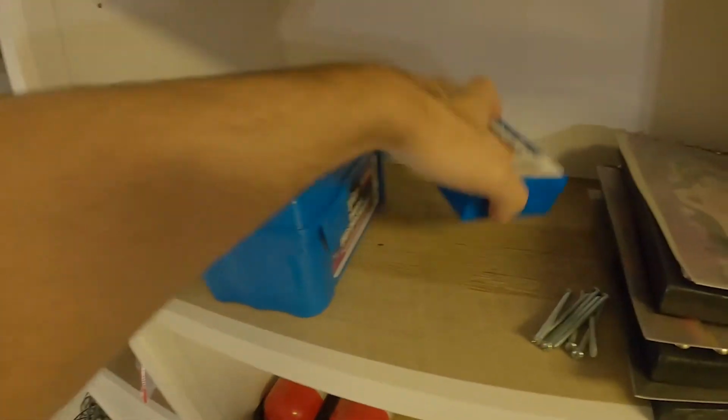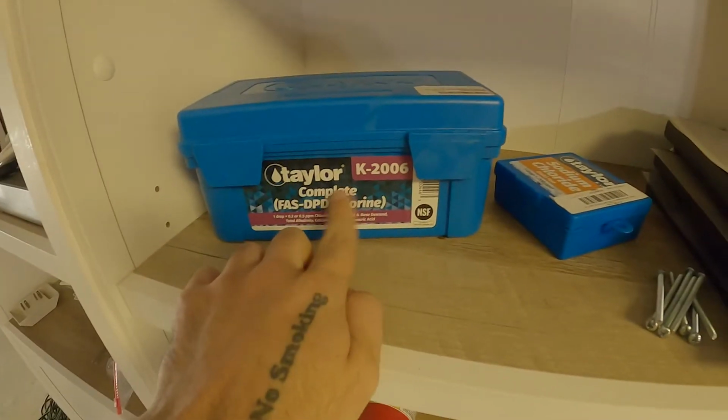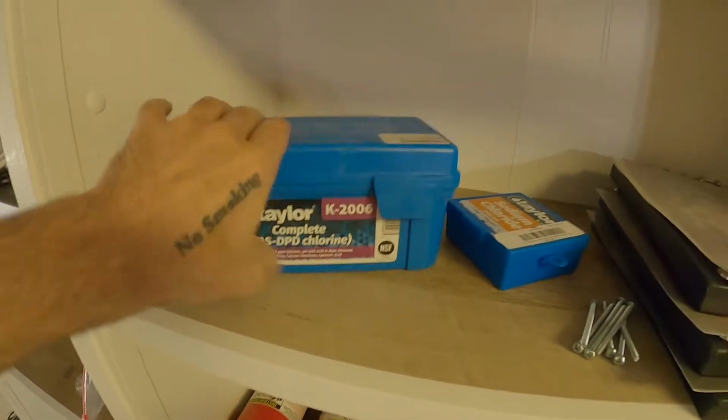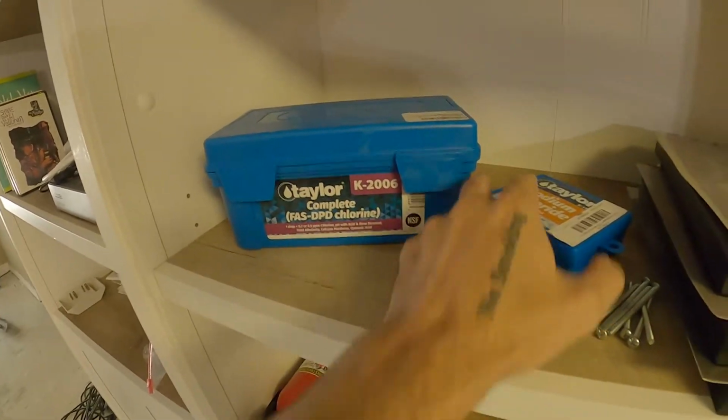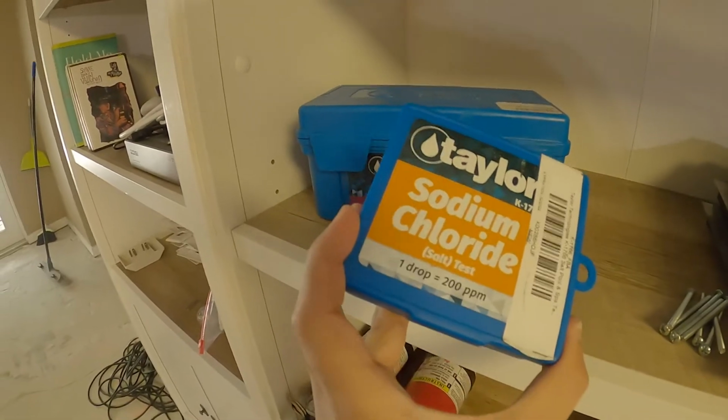I don't know if I showed this on video yet, but I have this K2006 test kit, which has all these, like, we'll open it later, has all these crazy chemicals to test your levels in your pool. And then I have this to test the salt level in the pool. But we'll get onto that in a little bit. I'll show you guys what else I have too. I don't know if I have everything.